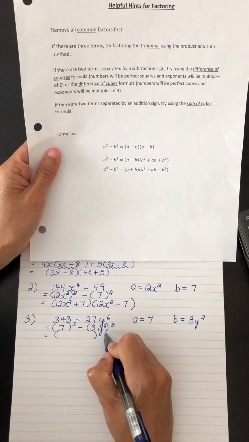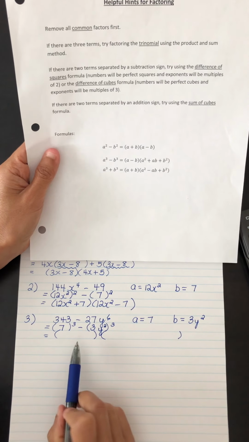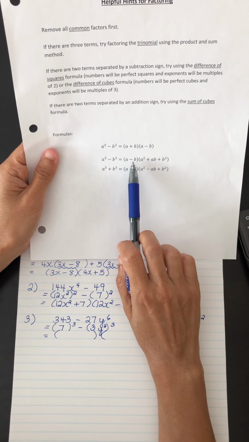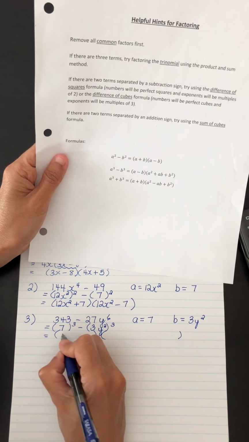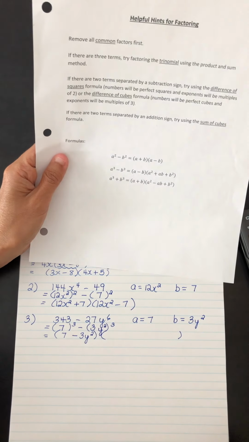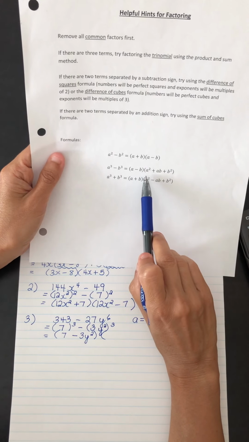So a binomial and then a trinomial in our answer. So the binomial is just A minus B. So here that is 7 minus 3y squared. Now let's work on the trinomial.